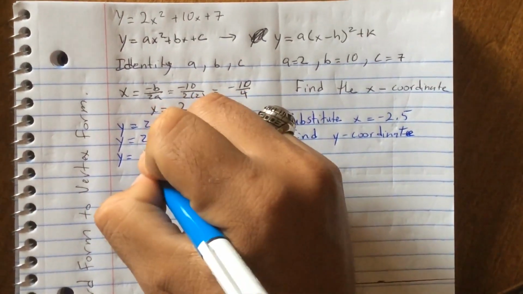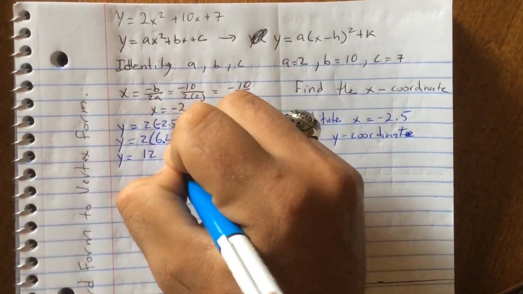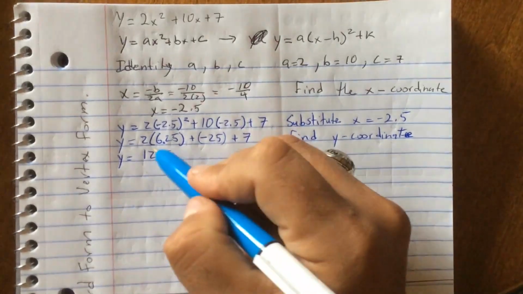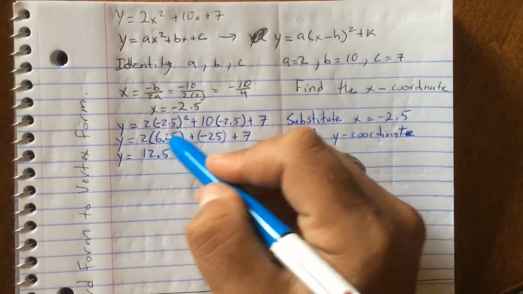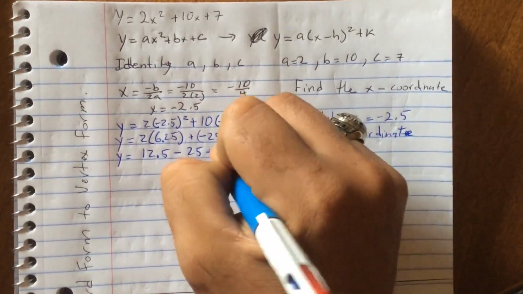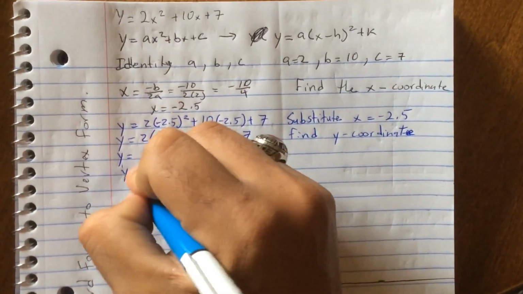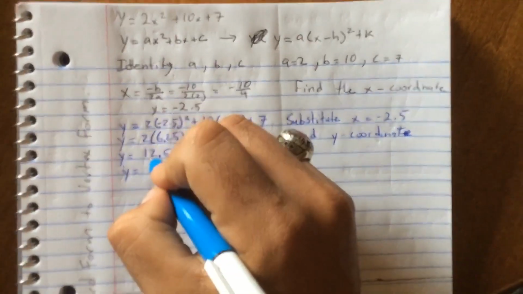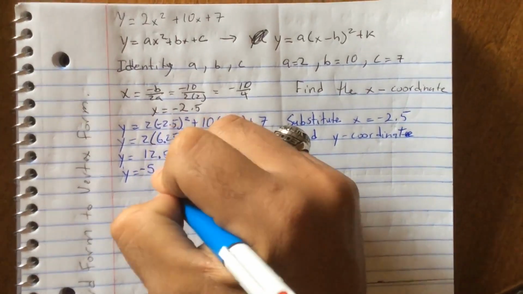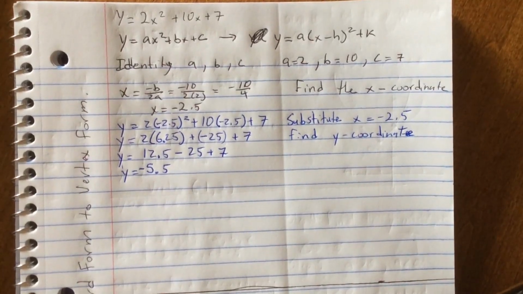All right, so now we can simplify this one here. This one ends up being 12.5, 2 times 6 is 12, 2 times 0.5 would be 0.5, which, if you have $6.25 and you double it, now you have $12.50. Minus 25 plus 7. When you add all these together, this gives you 17.5, which makes this a negative 5.5.